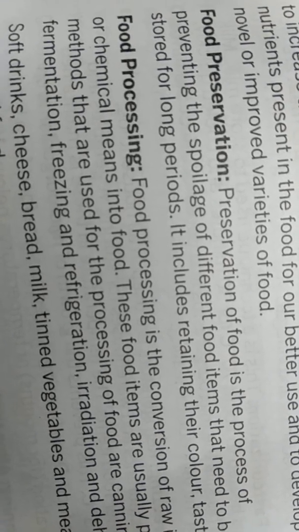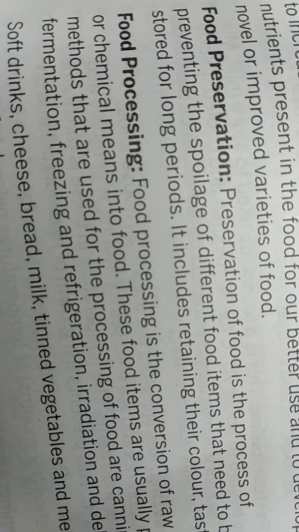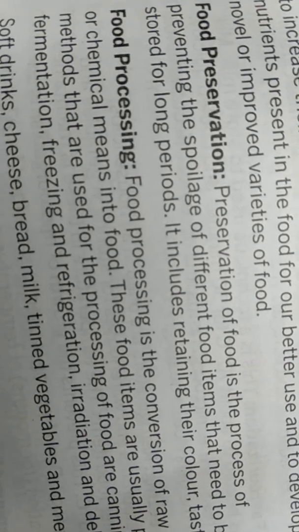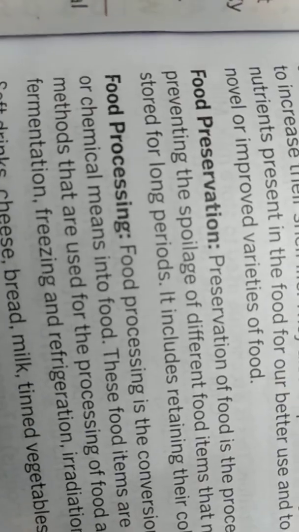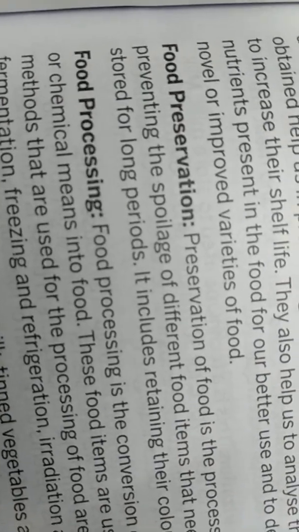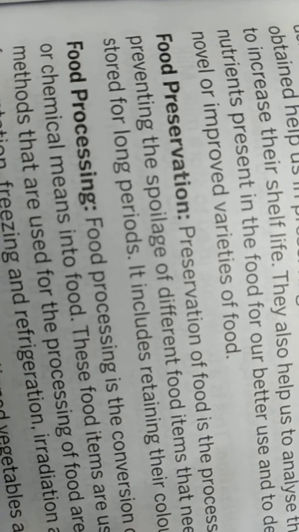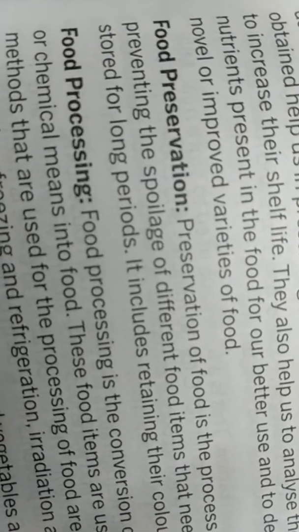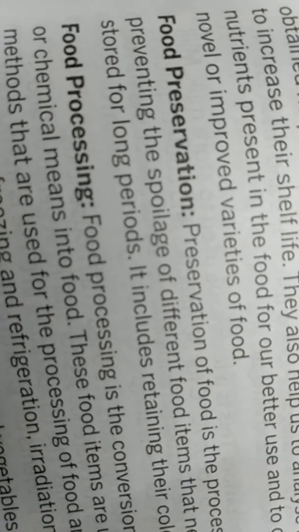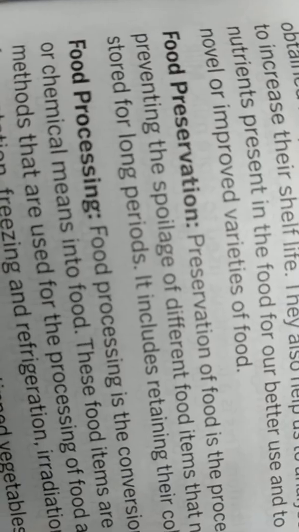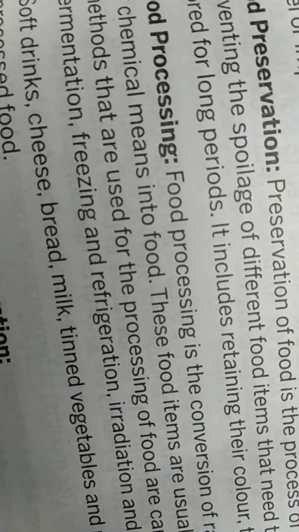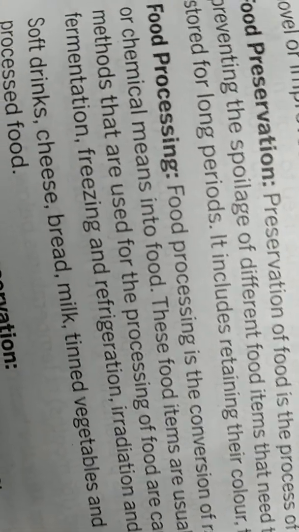Some methods that are used for processing of food are canning, pickling, pasteurization, fermentation, freezing, refrigeration, etc. Examples of food processing are soft drinks, cheese, bread, milk, tinned vegetables, meat products, and a few more.